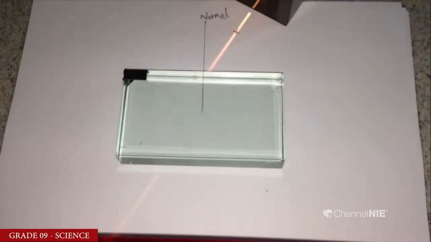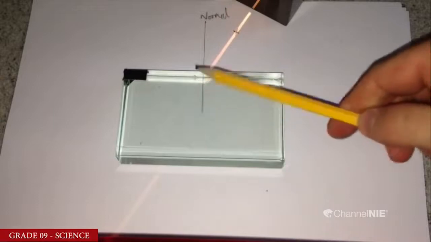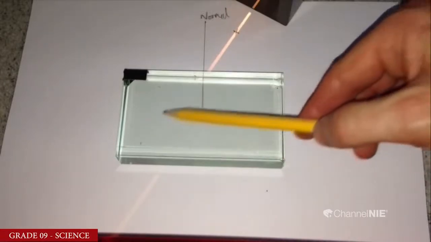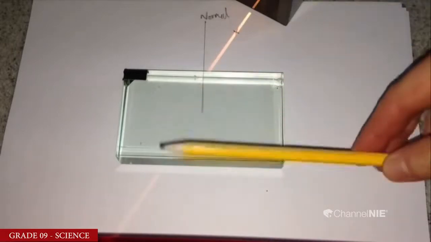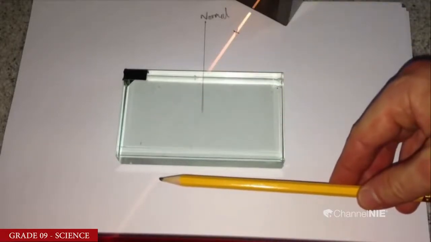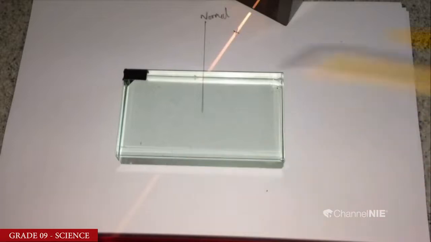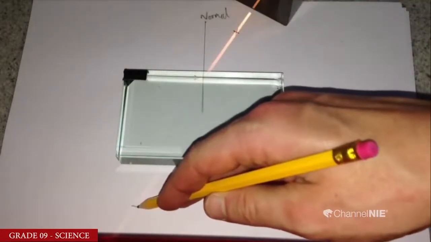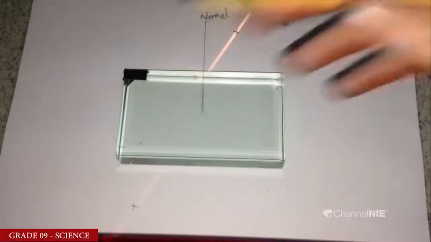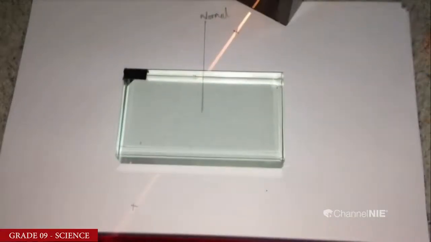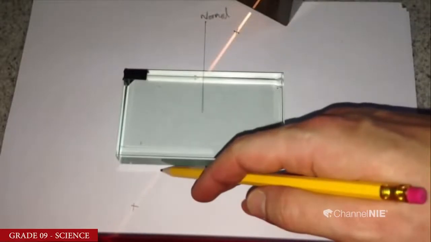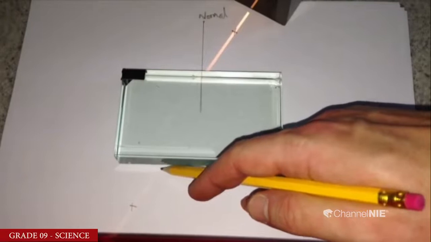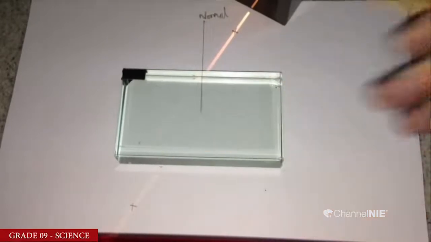Then you can observe the light ray that is coming out of the glass block. You can mark a point on the light ray that is emerging out of the glass block like this, and carefully mark the point where it is emerging out of the glass block.